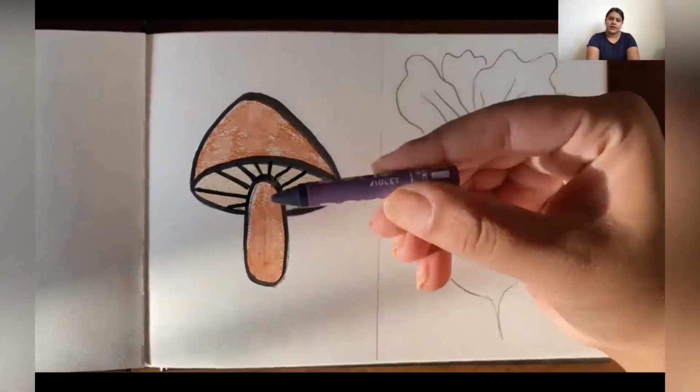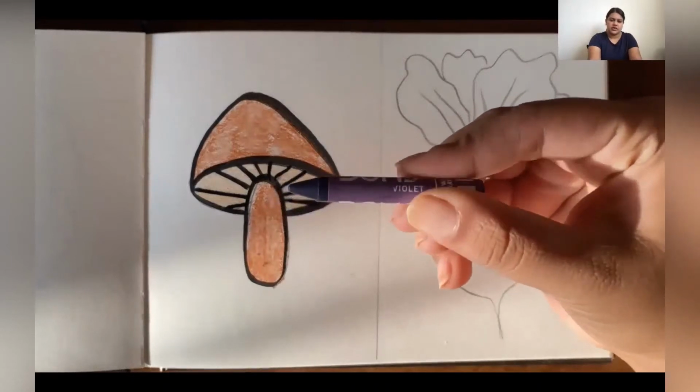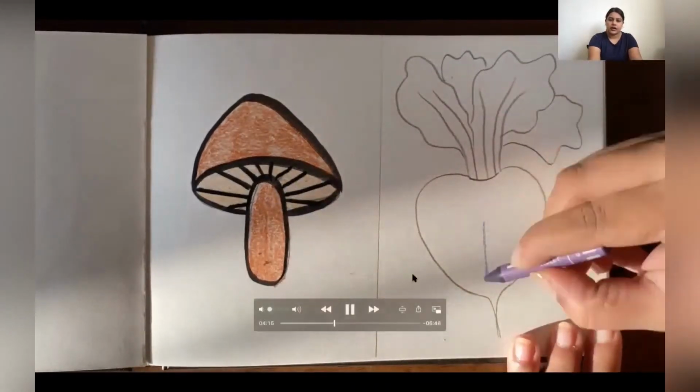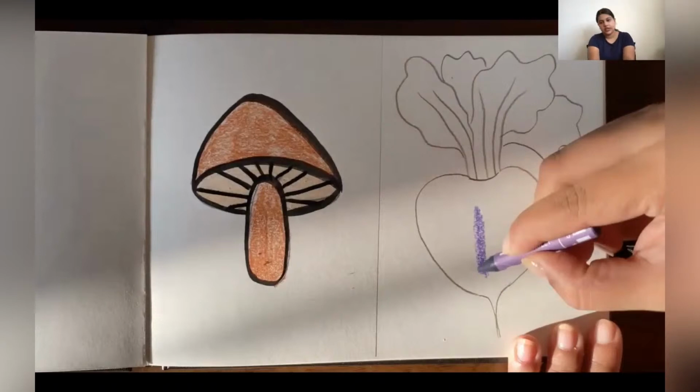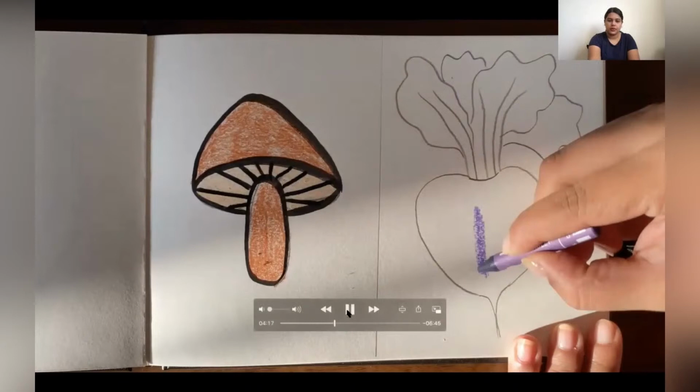So the color that I'm picking up now is purple. As you can see, it's violet, and I'm going to color this portion out. If you don't want to take violet and you want to make it a beetroot and take red, then you can definitely do the same. I want to make it a purple radish, so that's what I'm going to be doing.